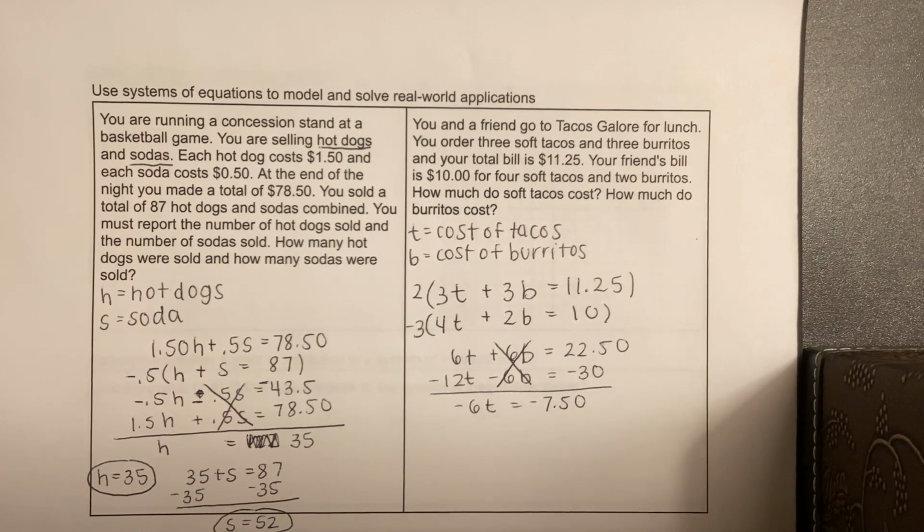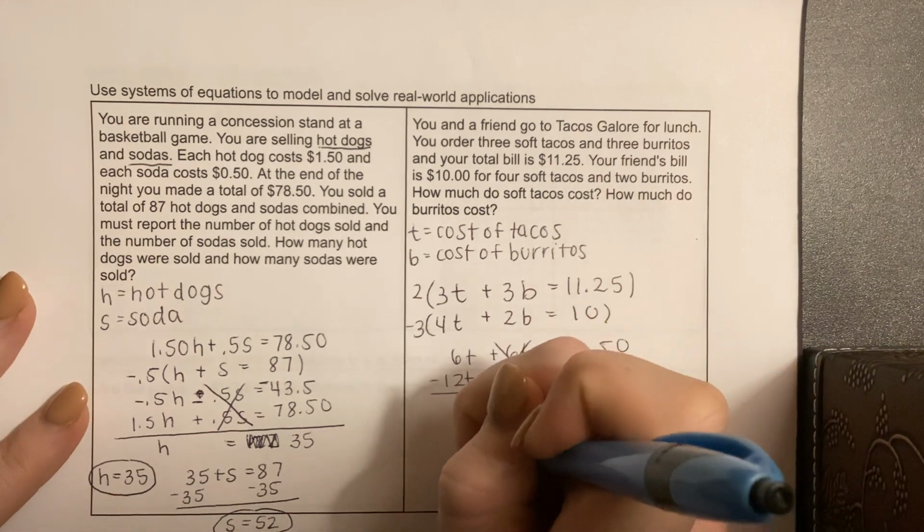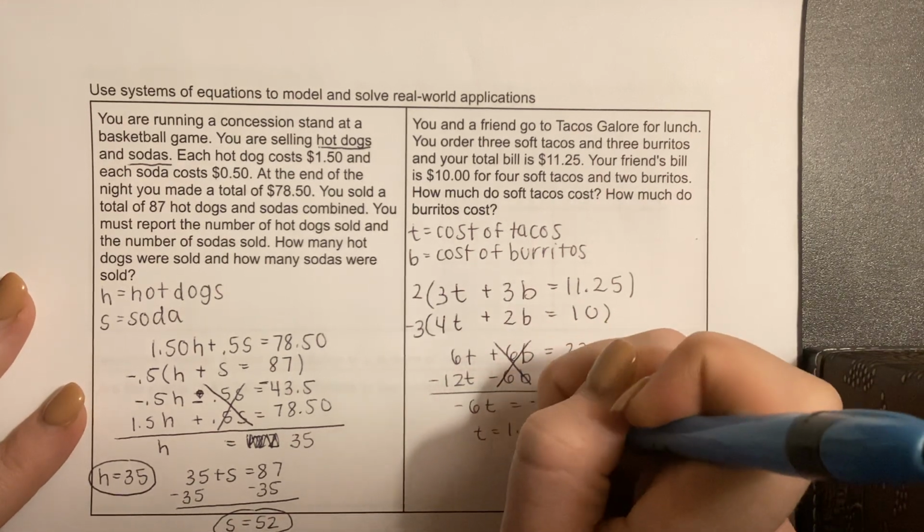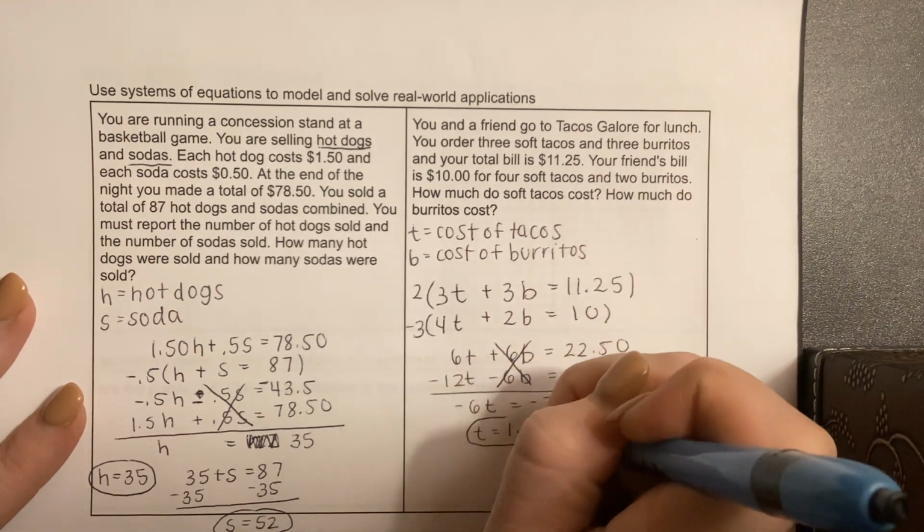And then when you divide, you're going to divide -750 divided by -6, and that's going to give you that t is equal to $1.25. So that means tacos are $1.25.